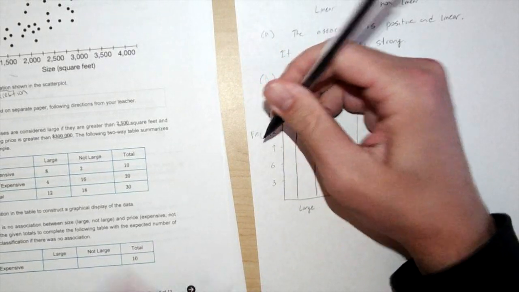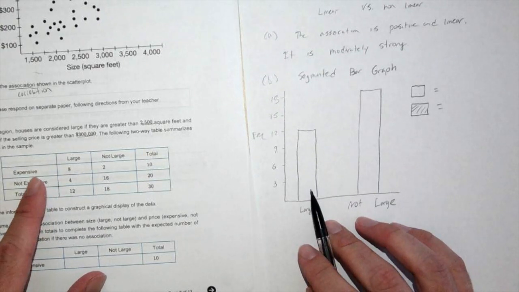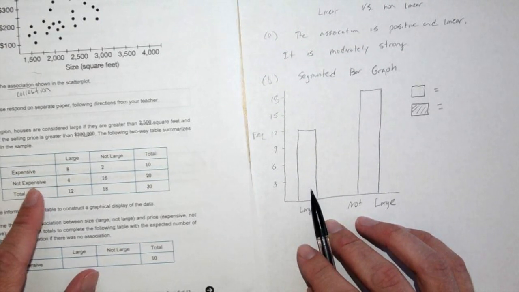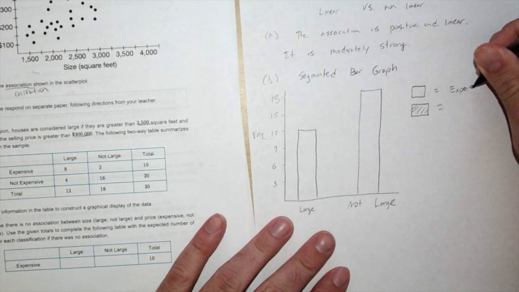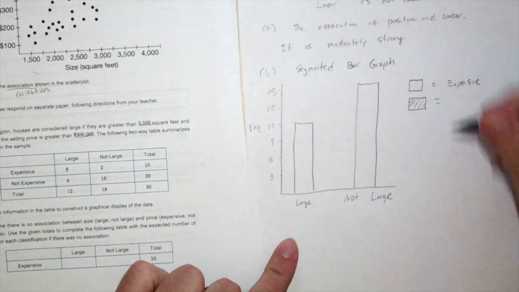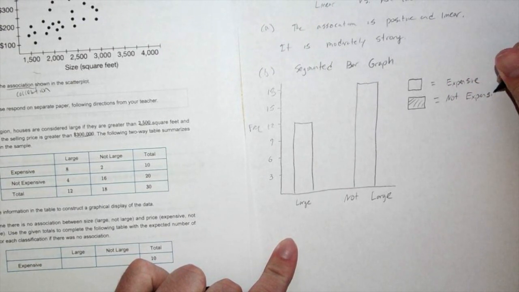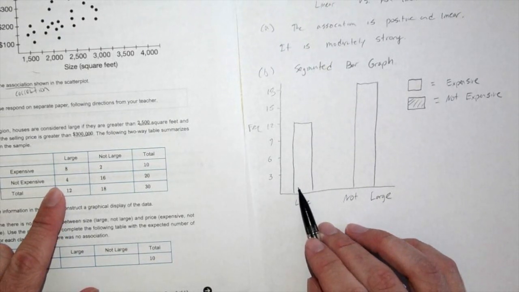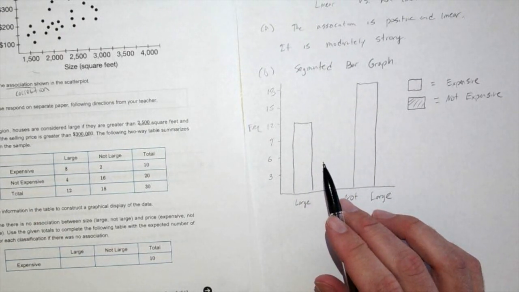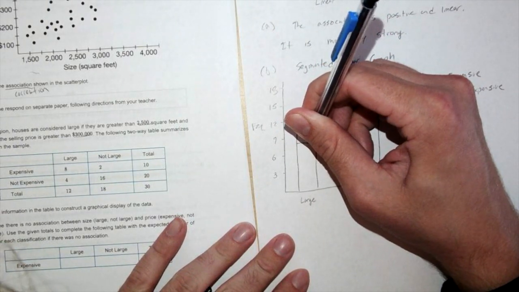But because we now have two variables of data, we also need to represent how many of the large houses are expensive and how many of the houses are not expensive. Okay, so that's where the second thing comes in. First variable, just put it on the graph if you ever get lost. Second variable is going to split up those two bars. Okay, so out of those 12, 8 were expensive. So a third of the way down from here.